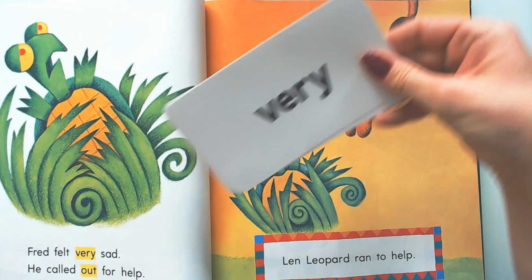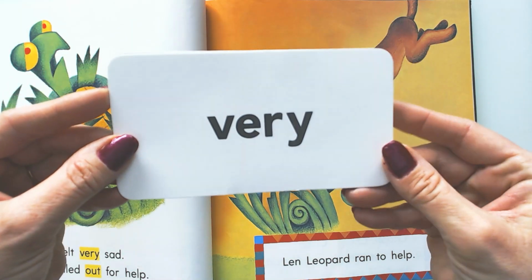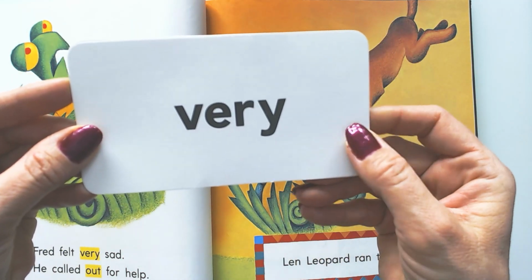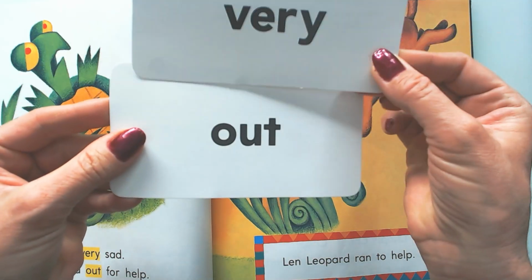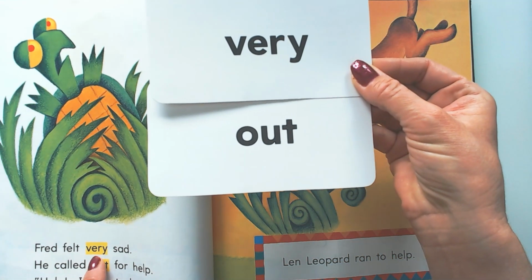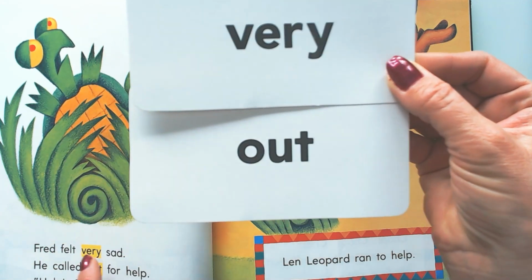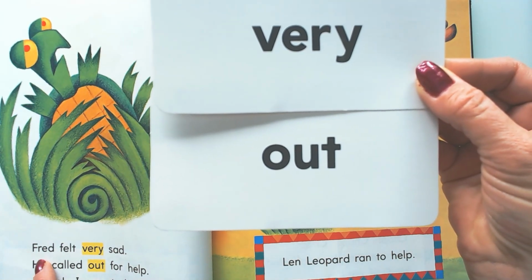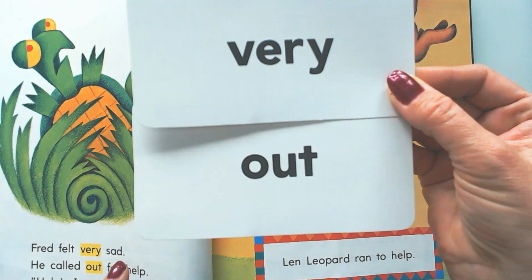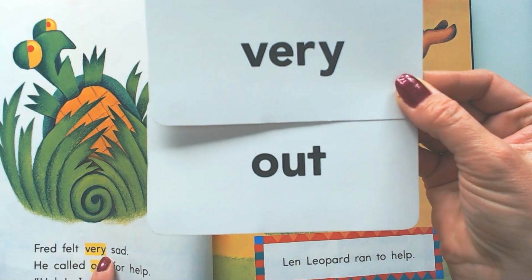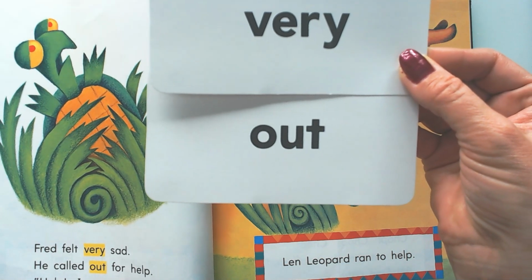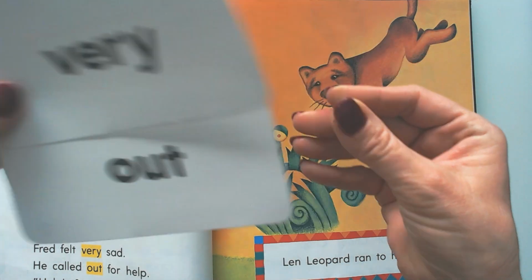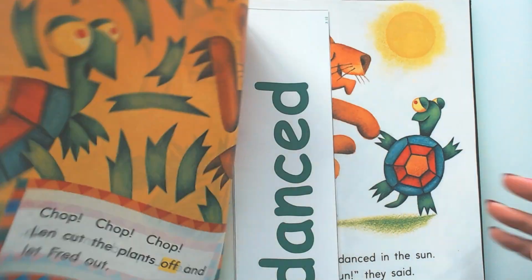Oh, here are another couple of our sight words, and I should have been more organized. These two are on this page. This is very, very, like on this page, remember Fred felt very sad? Very. Remember that when we read it. This one says out. He called out for help. Out. Okay, let's see what other story words.